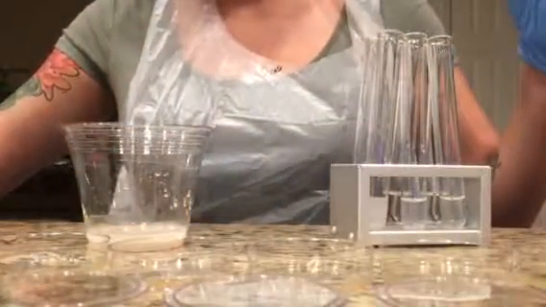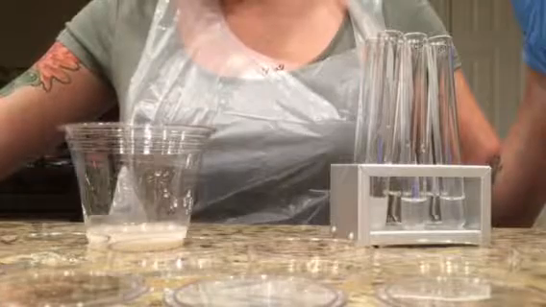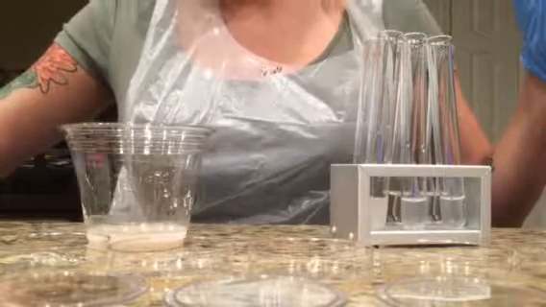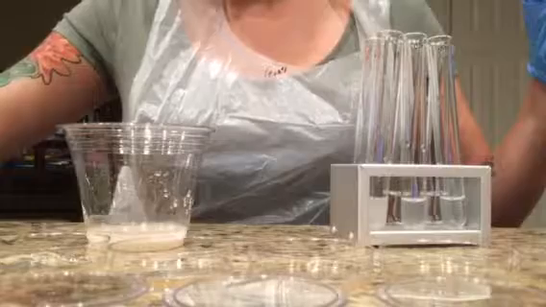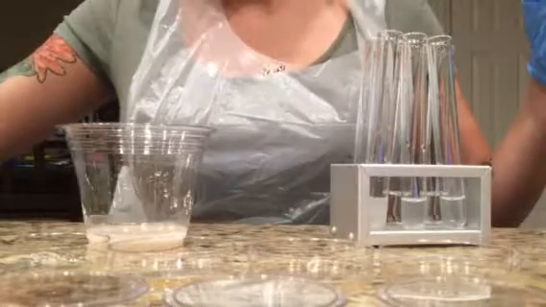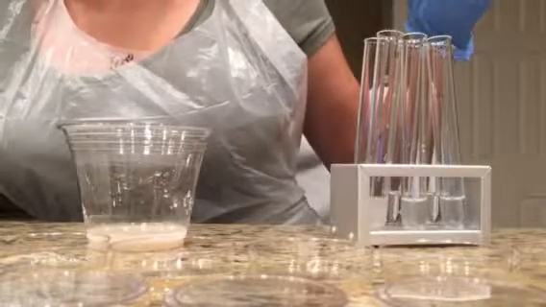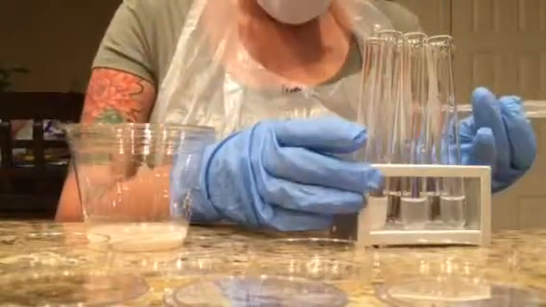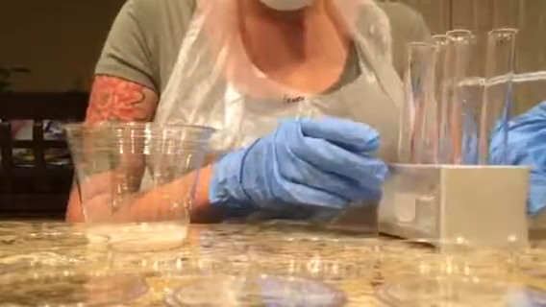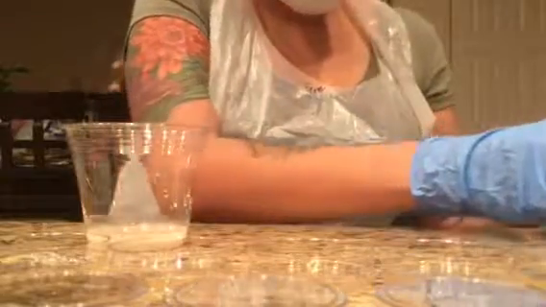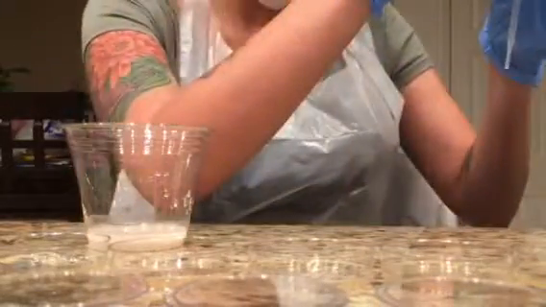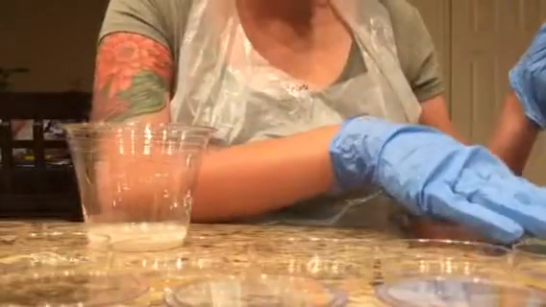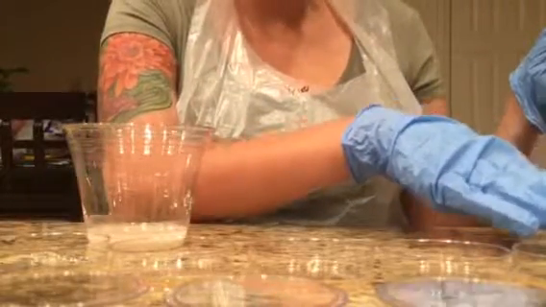Okay. So from here, I'm going to go to my first test tube, and I'm to add 4 drops of the solution into the corresponding dish.